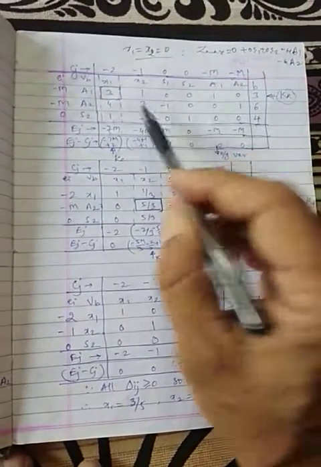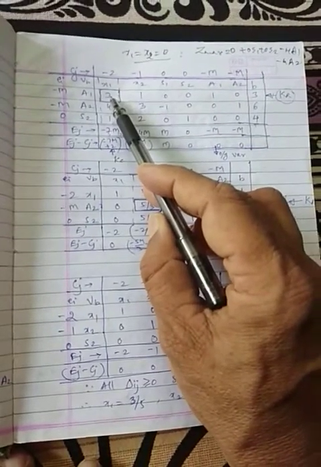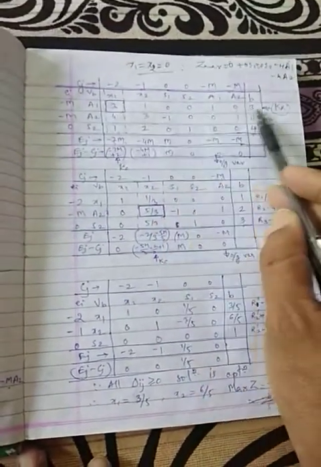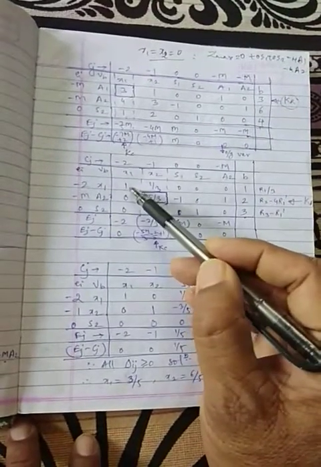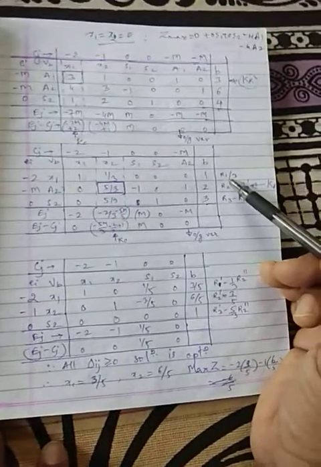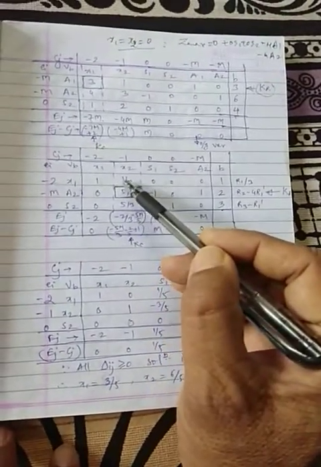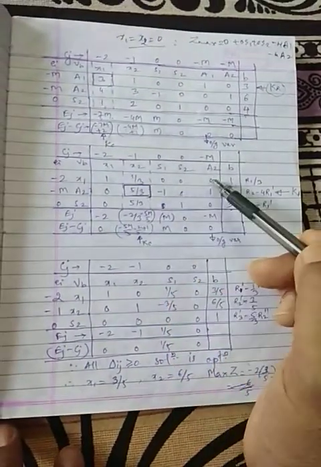So how to do that? Since the key element is 3, all of us know, divide the first row by 3. So R1, if I divide by 3, I will get here 1. So 1 by 3, 0, 0, 0. I have R1 by 3. So the first row elements have been changed.